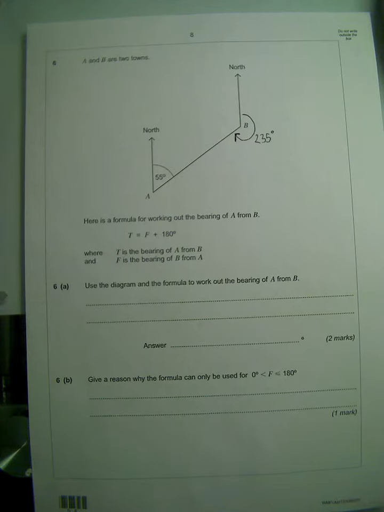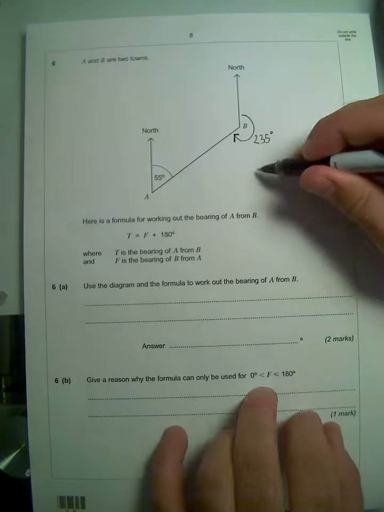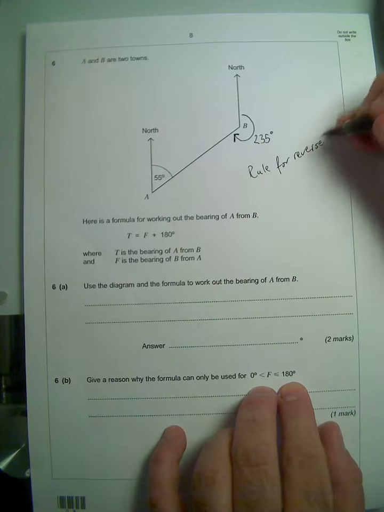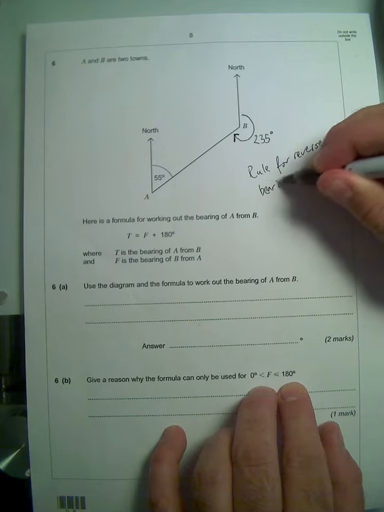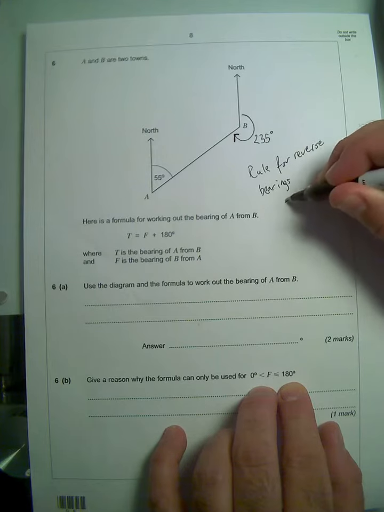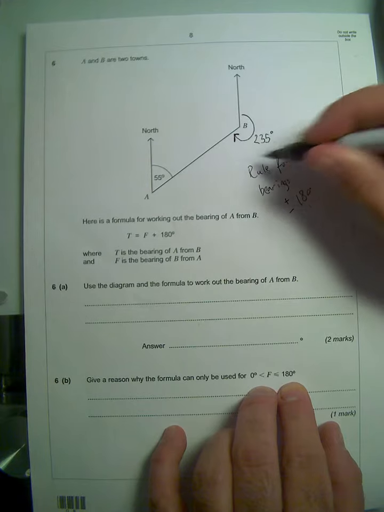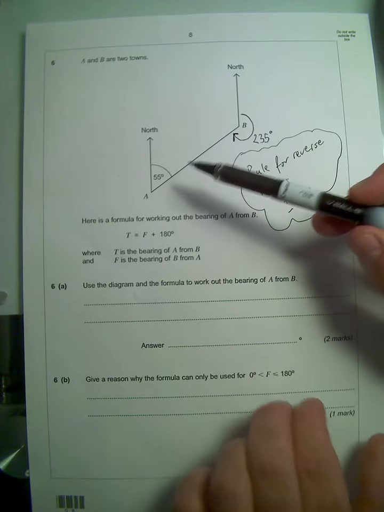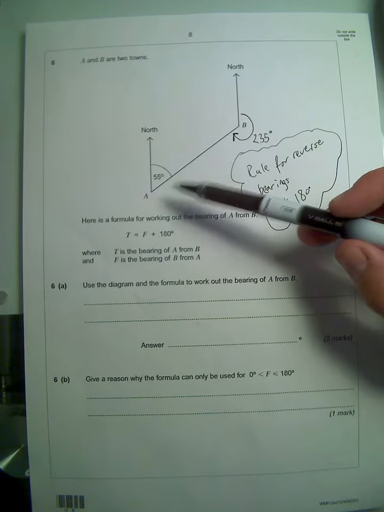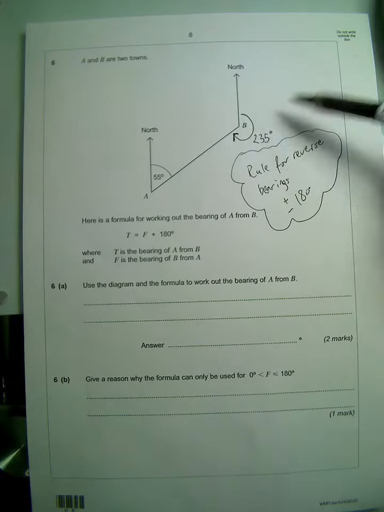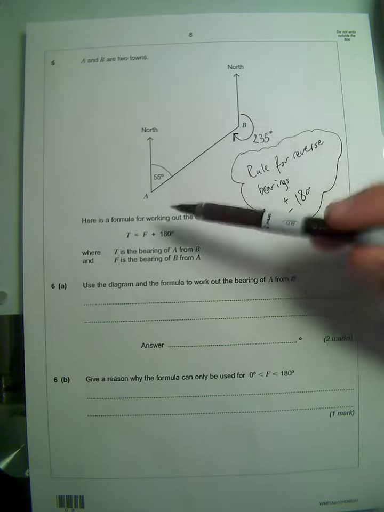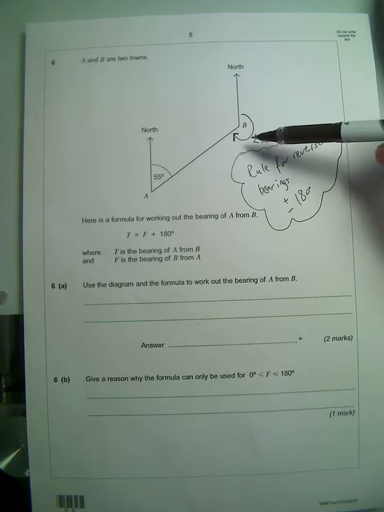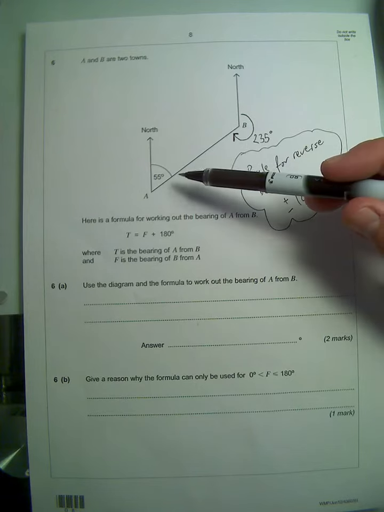Now, there's a couple of things you need to know about bearings. First of all, the rule for reverse bearings: add or subtract 180 degrees. So, for example, the bearing of B from A was 55. You add 180, you get the bearing of A from B, 235. If you want to go the other way, you take the 235 and minus 180 to get the 55.